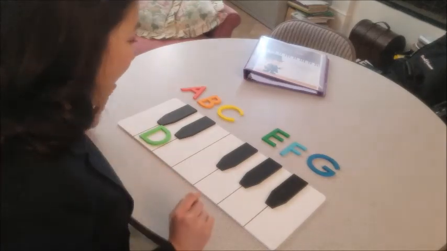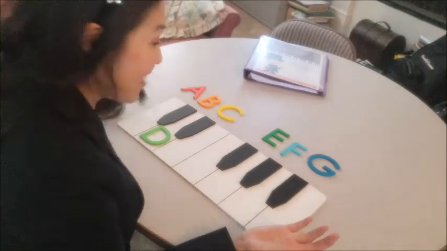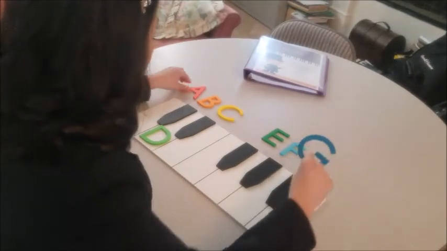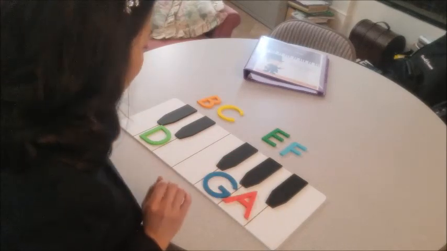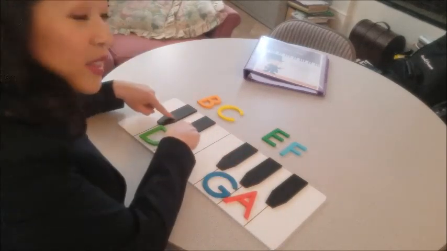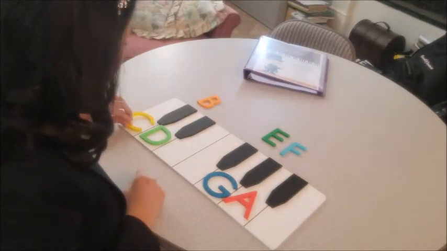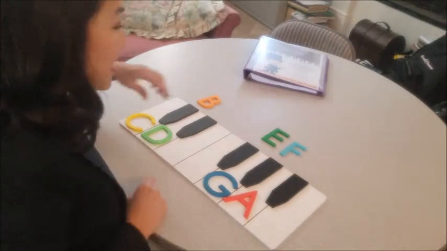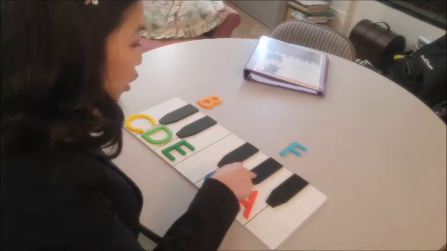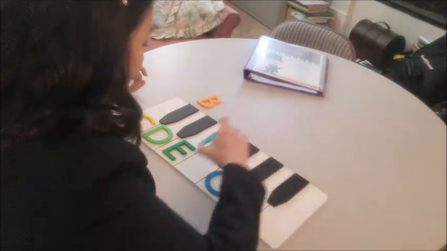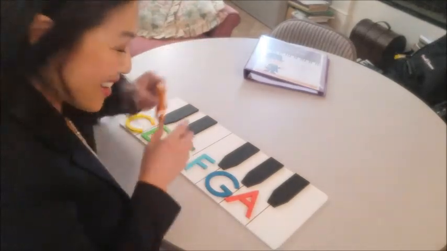Put them there, okay. And then between the three black keys we had G and A. So I have G up here and A here. So here's G and there's A, okay. Ooh, we're almost there. Below the two black keys you had C, right? So there's C. And then above the two black keys you had E, okay. And then below the three black keys you had F. And then above you had the last one, B.